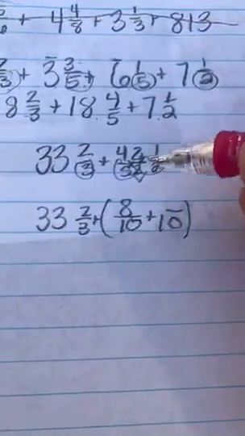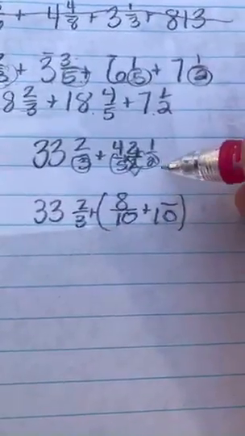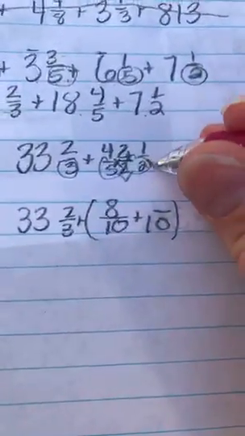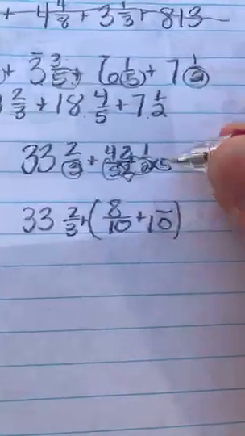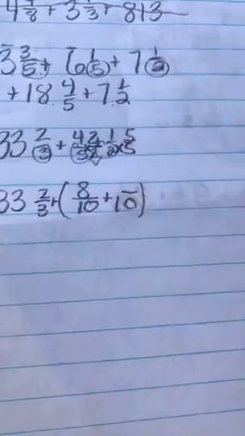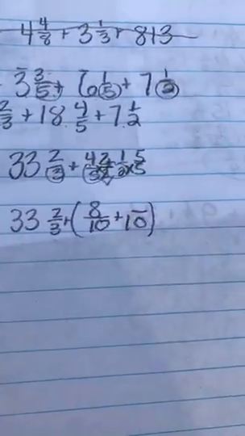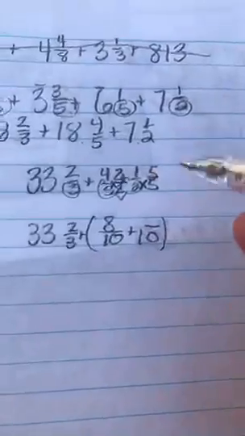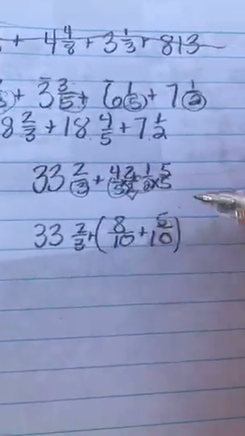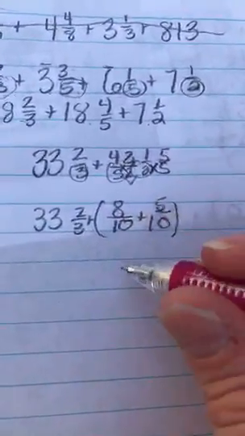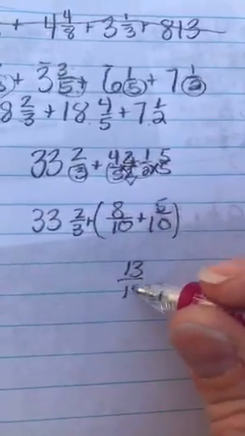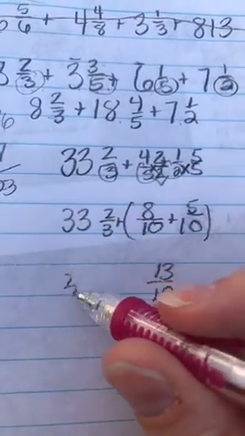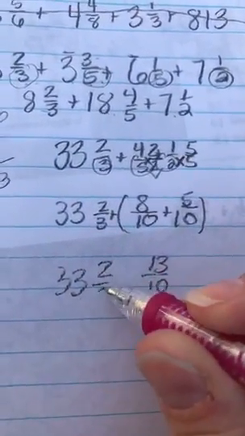I'm going to do the same thing here. So again, I have that common denominator of 10. 2 times what gets me to 10? And again, that's 5, so multiplying the whole fraction by 5/5. So now I can join those together. 8 plus 5 is going to give me 13 tenths. And now 33 and 2/3 plus that.